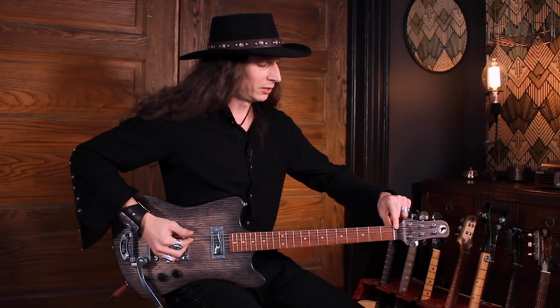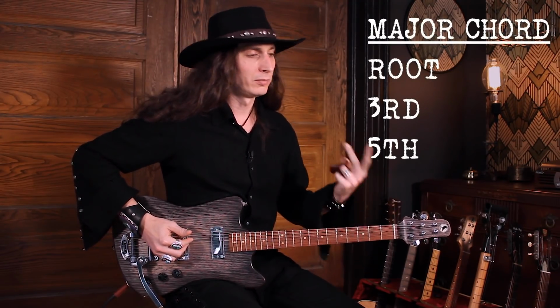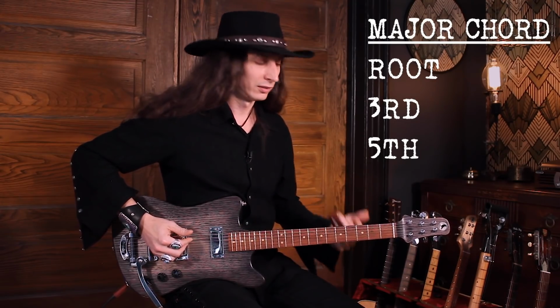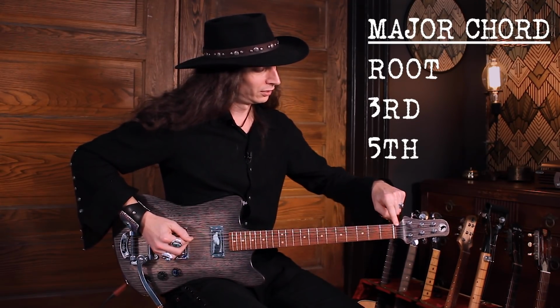Basically, the major chord is 3 notes, and you just repeat those in different octaves. So when I start on this low E string, that E is going to be the root note. This major chord is going to be derived from what's called a root note, a major third, and a 5th. So you have the root, which is an E.